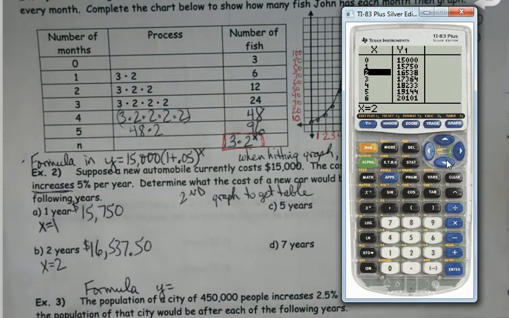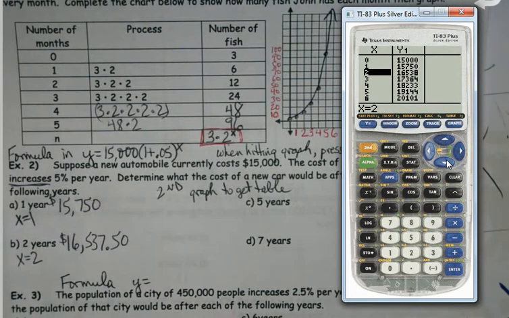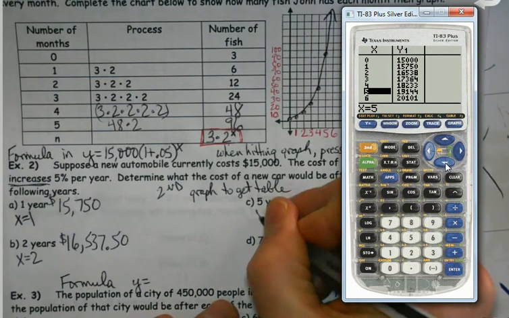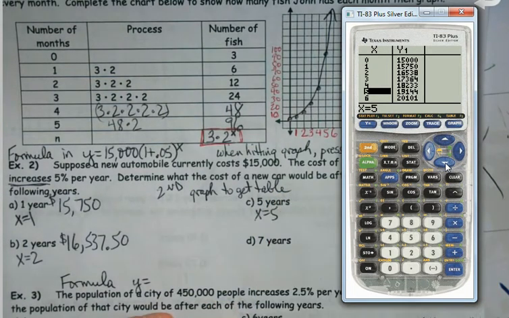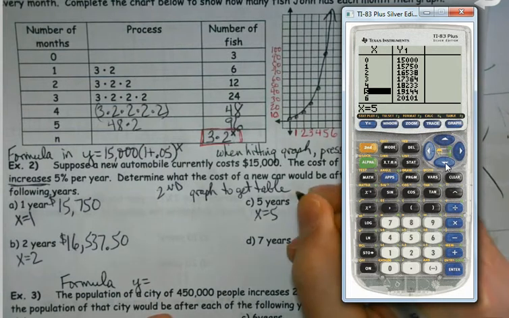Now the one difference here is when you go to the chart like this, it rounds. So like for instance in B, instead of having the 50 cents, it just rounded it up to the next value, $538. But the nice thing is now if I did it this way, when I get to C and D, I don't have to retype it in anymore. I just go down to, oh, if it's 5 years, my x equals 5. And I just write down the number that I see.